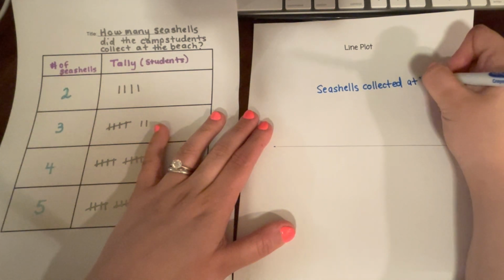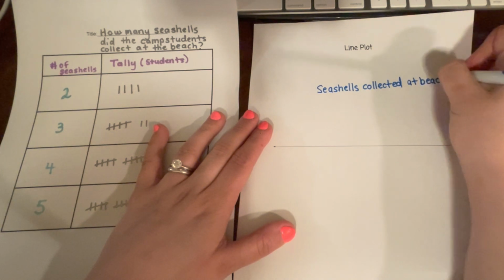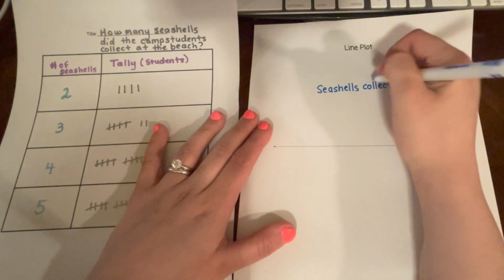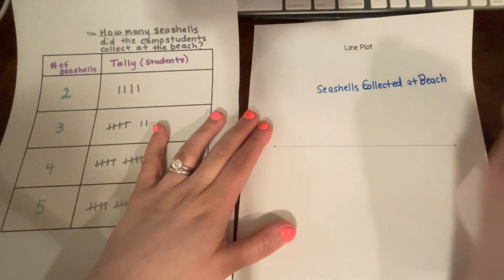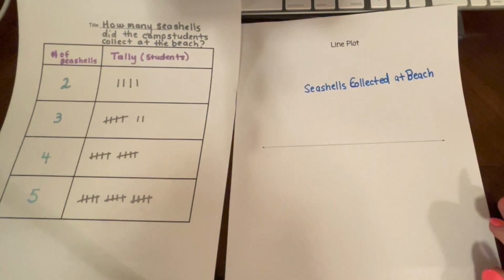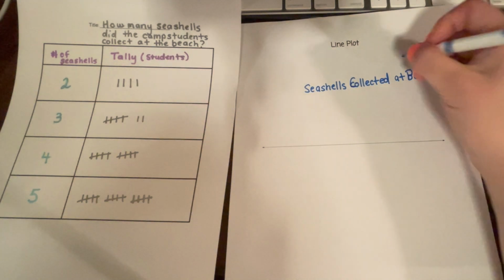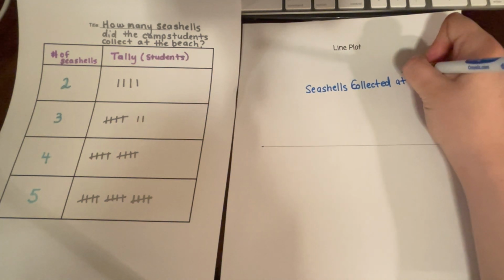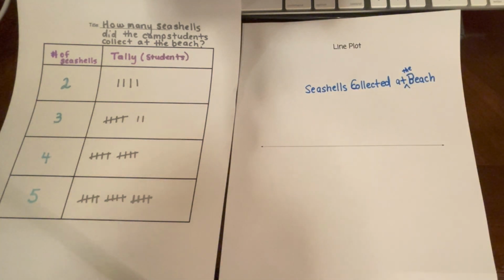All right, so that is my title. We actually need capitals for a title. So seashells collected at the beach, or at beach. It can be short because it's not a sentence, it's a title. So seashells collected at the beach, that would go on the top of my line plot.